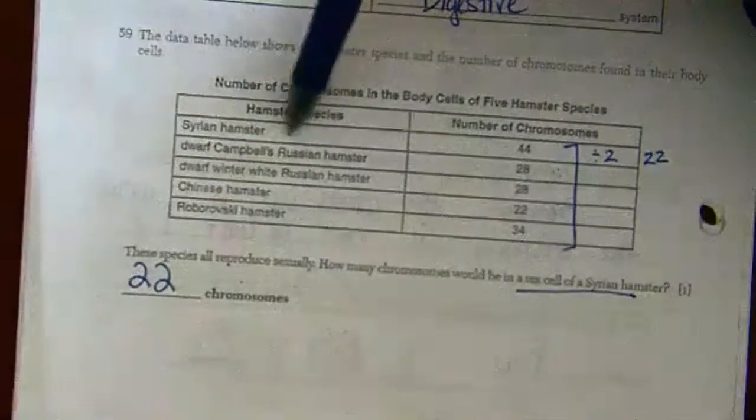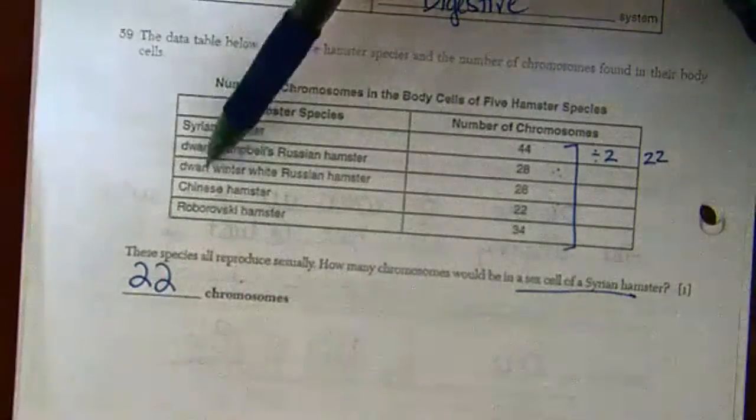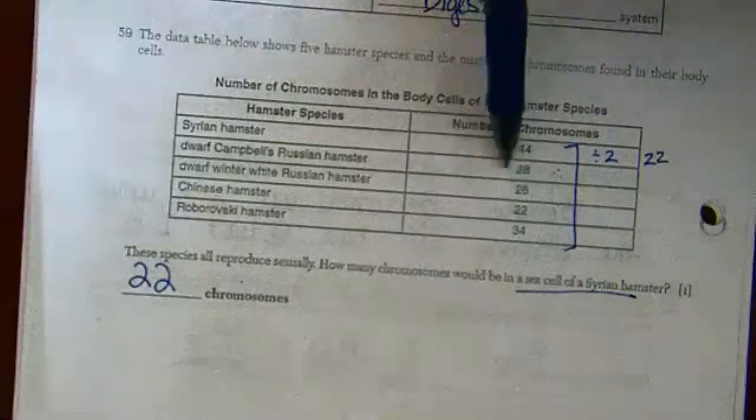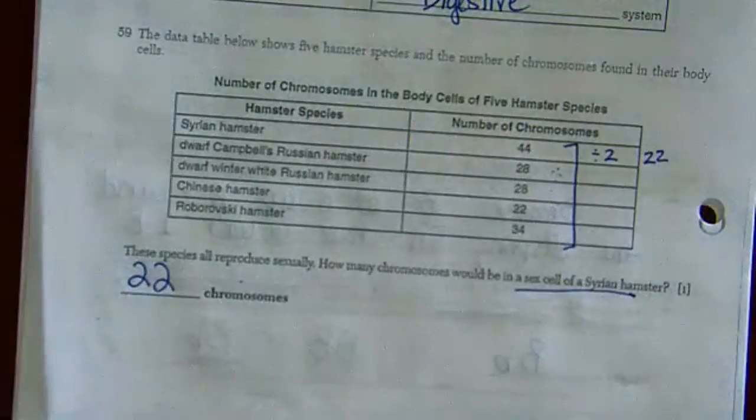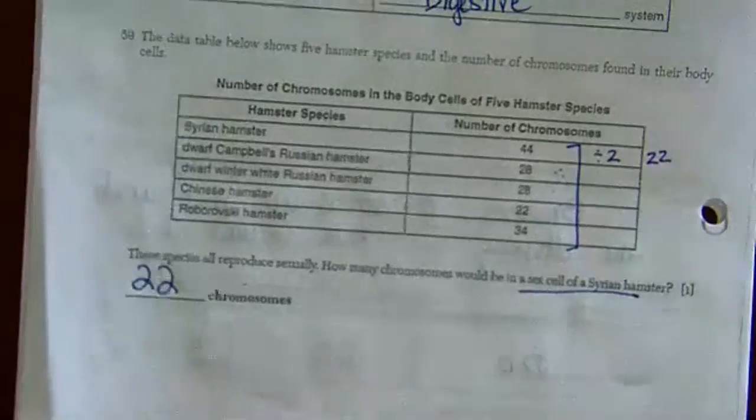So they're both Russian hamster. We have a dwarf Campbell's and a dwarf Winter White. They have the same number of chromosomes. So they're probably really closely related. Just guessing since they're both hamsters. All right.